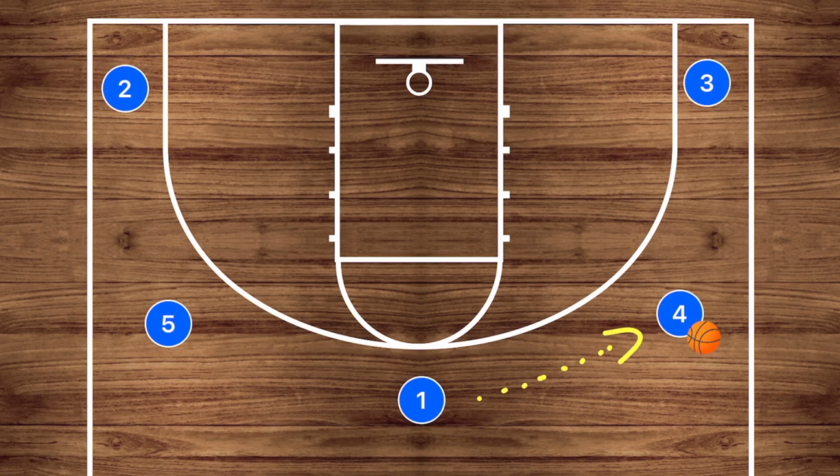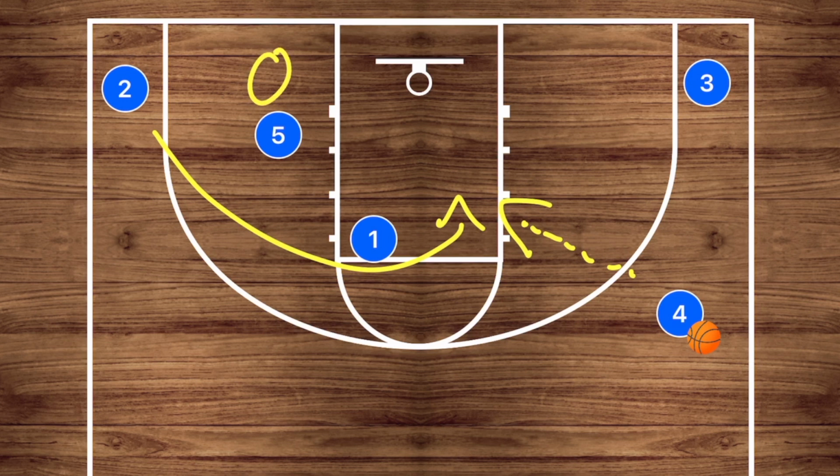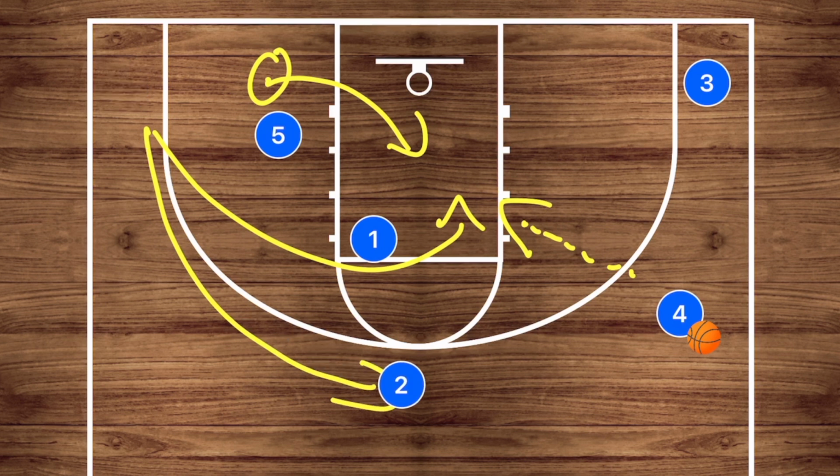Once player 4 gets that ball, player 5 is going to set the pin down screen, and player 1 is going to set the staggered screen. So basically at this time, player 5 and 1 are screening for player 2. Player 2 is going to use that staggered screen, and depending on what the defense is doing, player 2 can either go and curl in and attack the rim and potentially get the pass from player 4, or if player 2's defender goes way underneath these screens and cheats, player 2 can instead go to the 3-point line and get himself open for a 3-point shot.